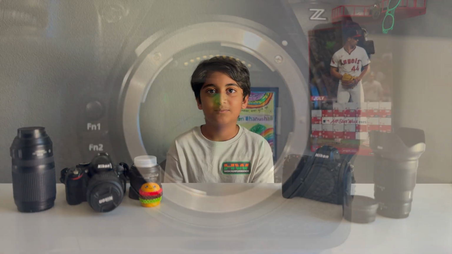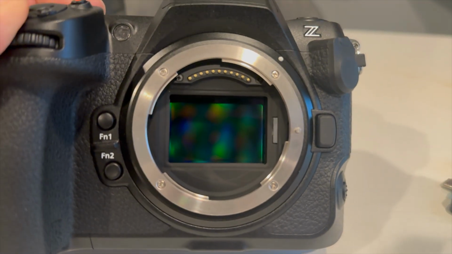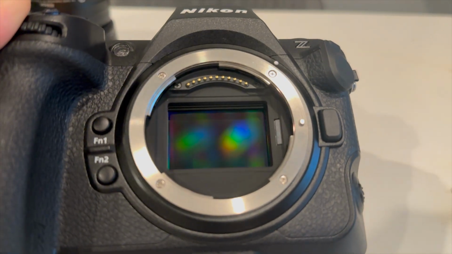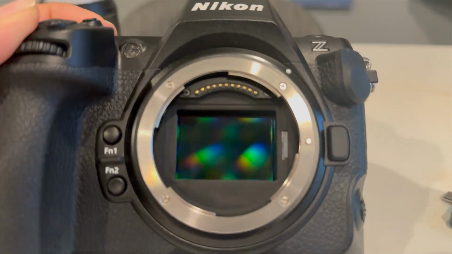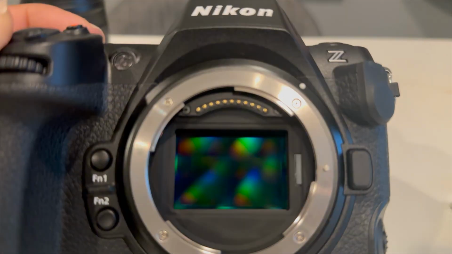This is mirrorless. She's like, mirrors, that's so last year. She sends the image straight to the screen or viewfinder and uses a tiny computer brain. As you can see in the mirrorless camera, there are no mirrors. That's why they are lighter than DSLR cameras.